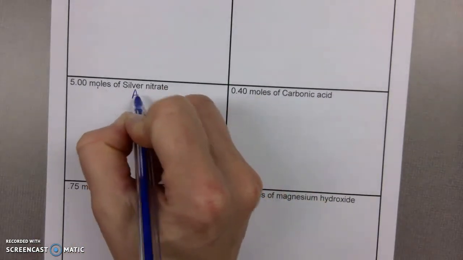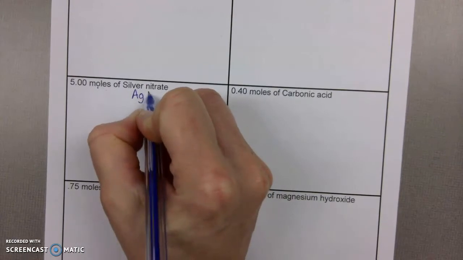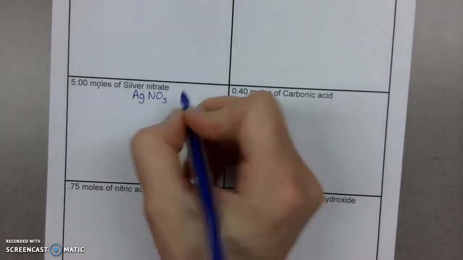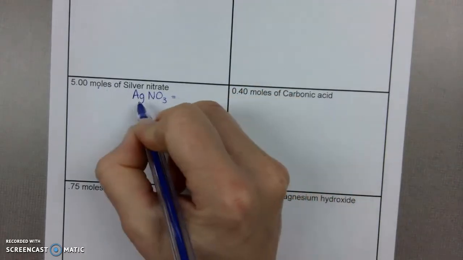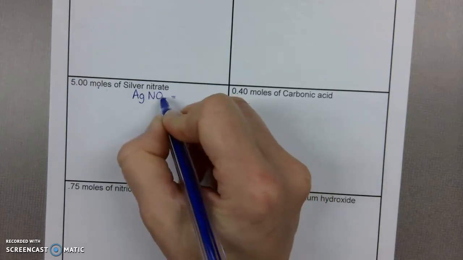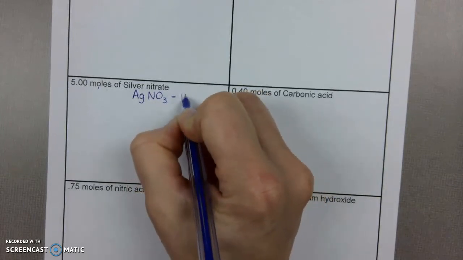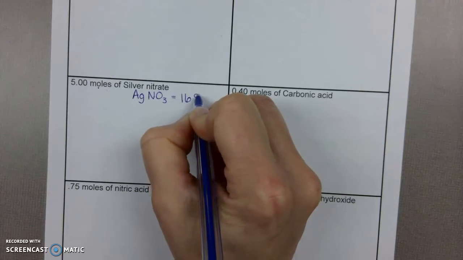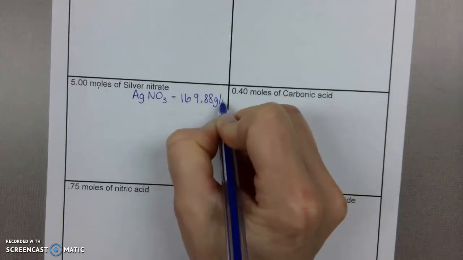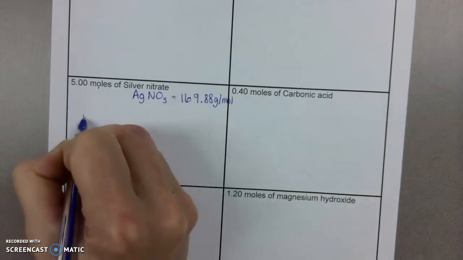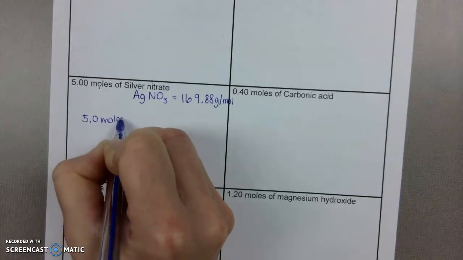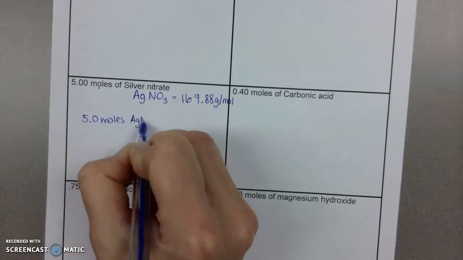You need to know that silver is a +1 charge, nitrate's -1, and our formula looks like this. We then calculate our molar mass using the periodic table of these 3 elements. Don't forget that 16 times 3 here. We get a total of 169.88 grams per 1 mole. So now our starting material is moles, and we have silver nitrate.